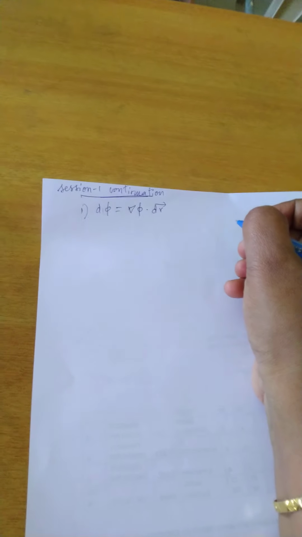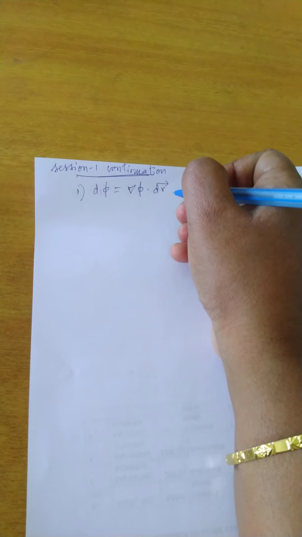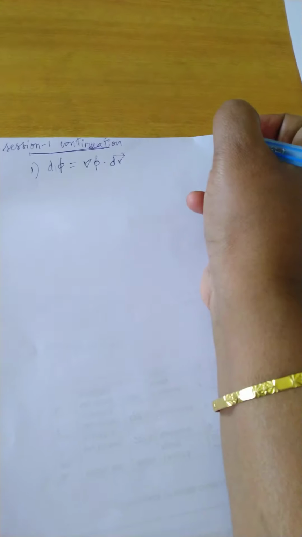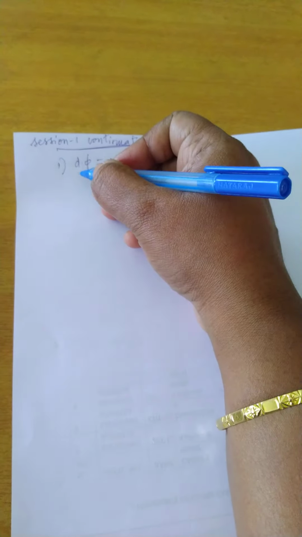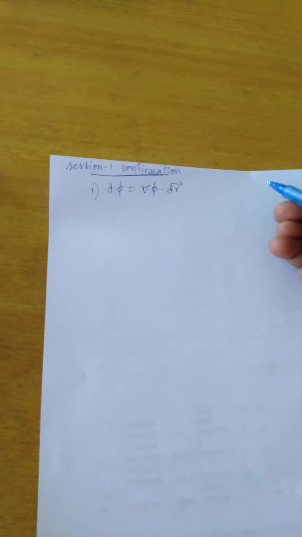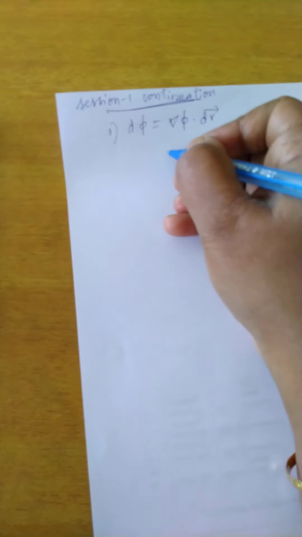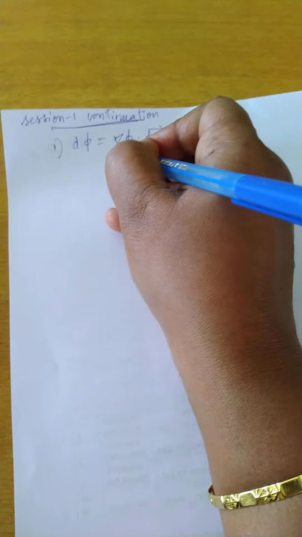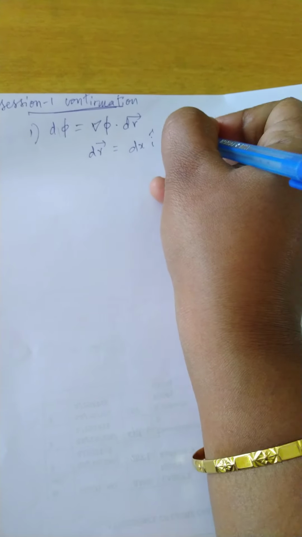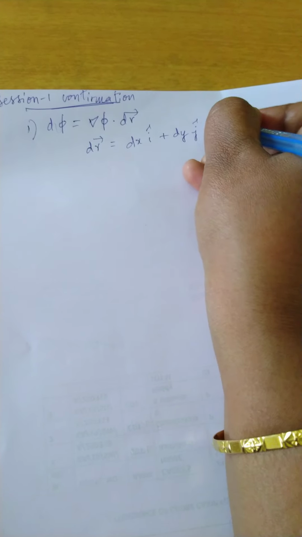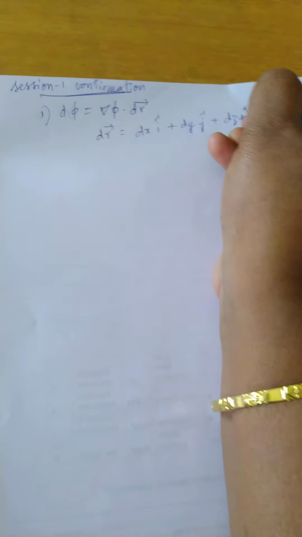So the continuation of session 1. Let us understand a few of the consequences of the grad phi part of it. So d phi is grad phi dot dr vector. Now we know what dr vector is. Dr vector is dx i cap plus dy j cap plus dz k cap.